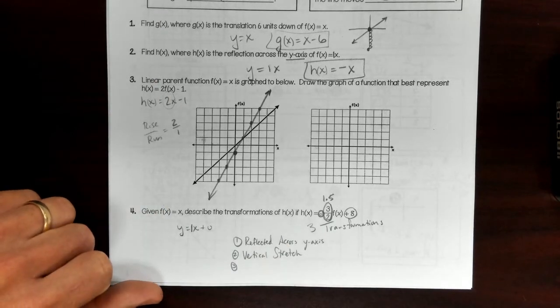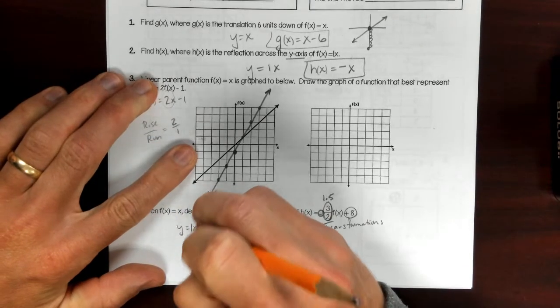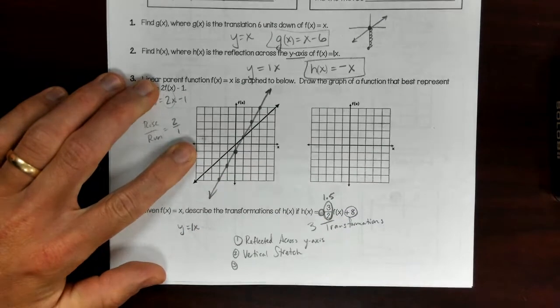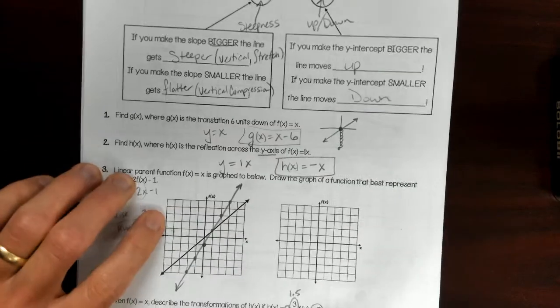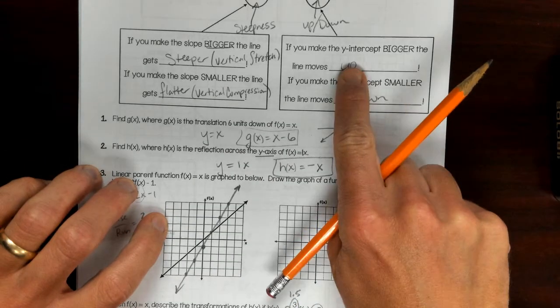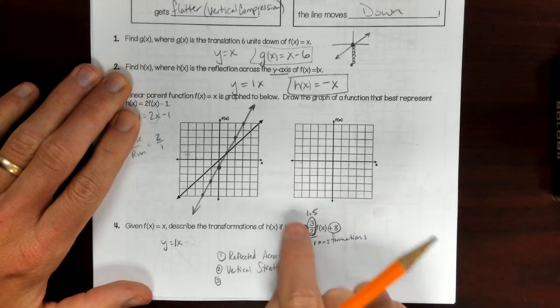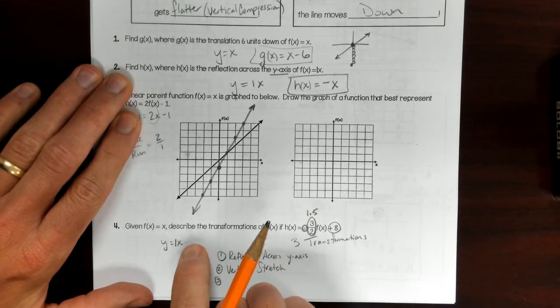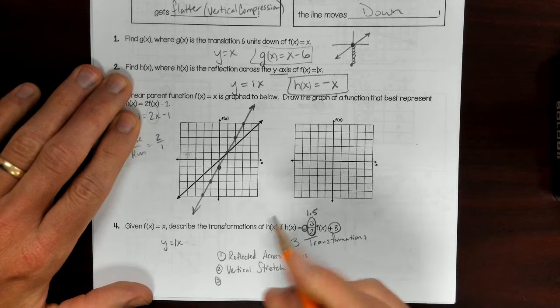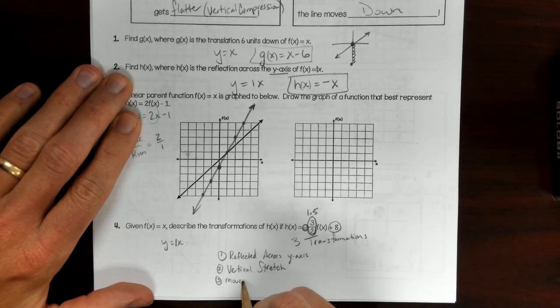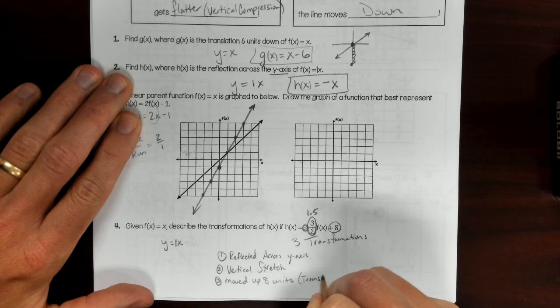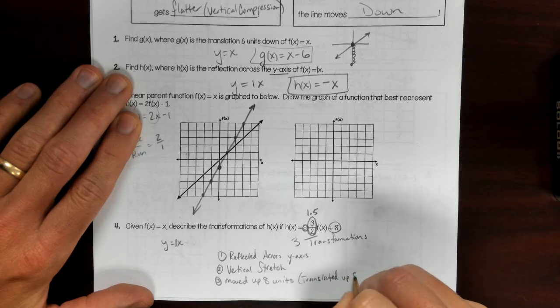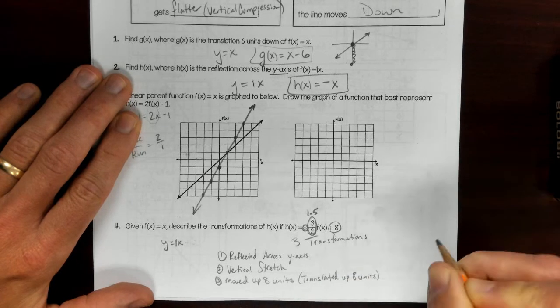And then lastly, right here, I have no y-intercept. The y-intercept's at 0. Okay, that's why there is nothing written after the x. But that changed to a positive 8. So if my y-intercept got bigger, which it did, it moved up. Well, how much did it move up? It moved up 8 units because it went from 0 to a positive 8. So I'm going to say moved up 8 units. You could also say translated up 8 units. Okay, those mean the same thing.